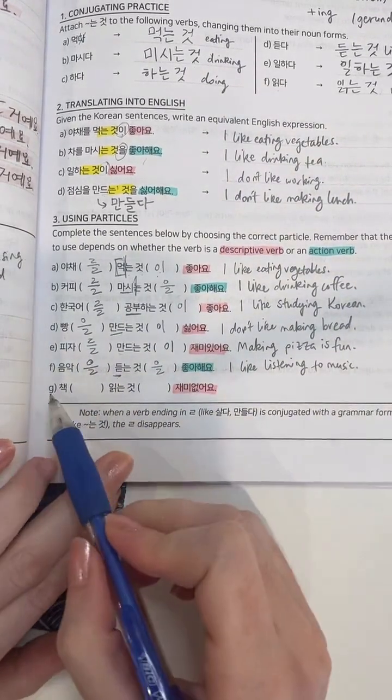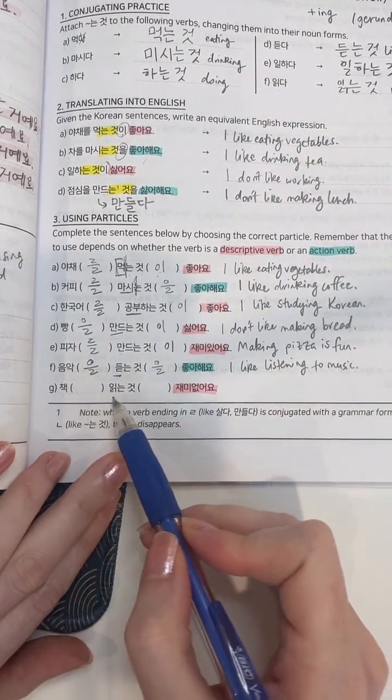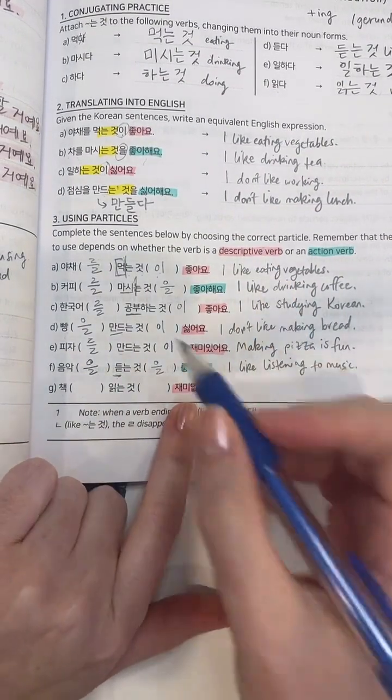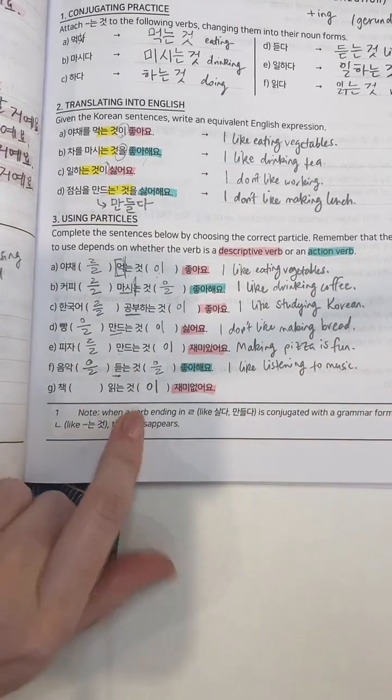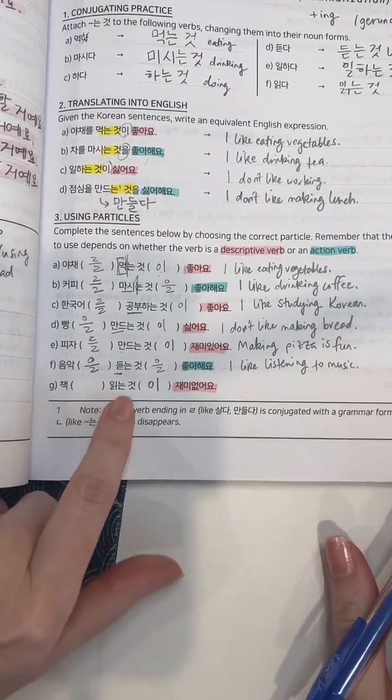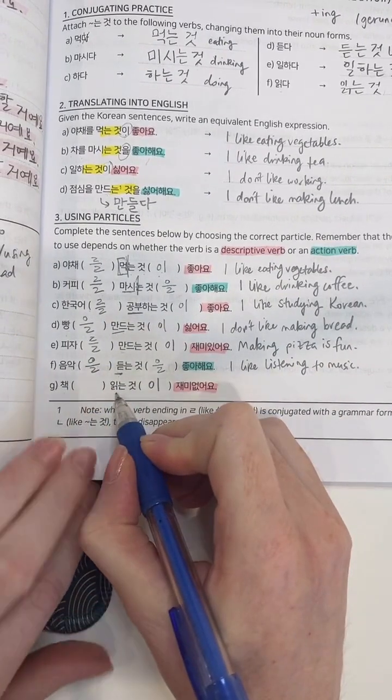And last one, check blank, 읽는 것 blank, 재미없어요. 재미없어요 is a descriptive verb, so we use the subject particle, 읽는 것이, and 읽다, which means to read, is an action that you do, so this is the object particle.